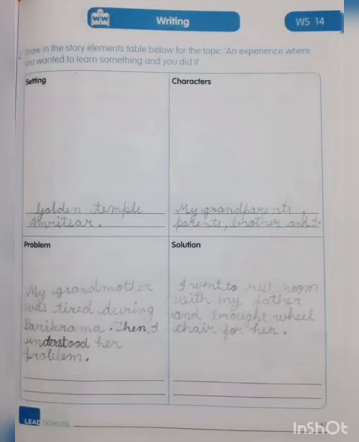Now, our third story element is problem. Which problem did I face there? There, my grandmother was tired during parikrama. Then I understood her problem. Then, our fourth story element is solution. What did I do there to get the solution to my problem? I went to the restroom with my father and brought a wheelchair for my grandmother.